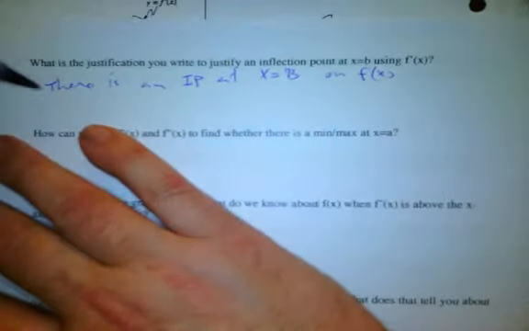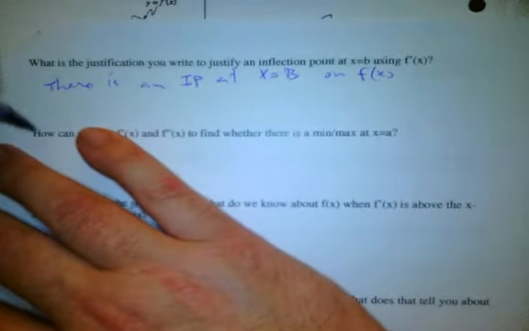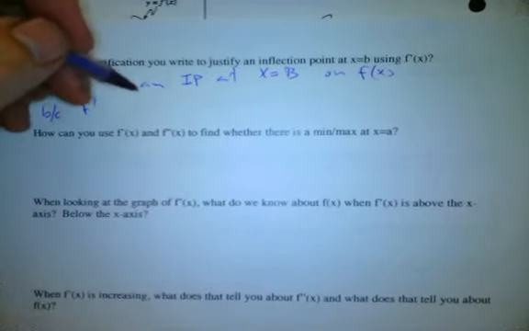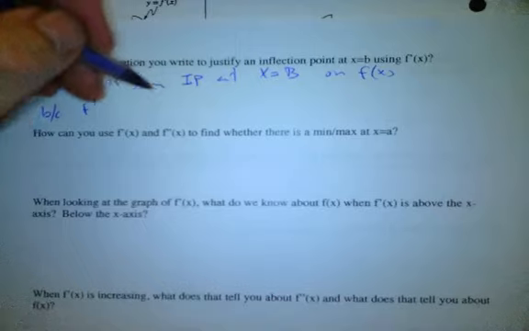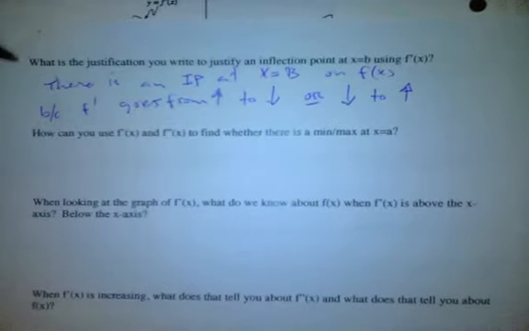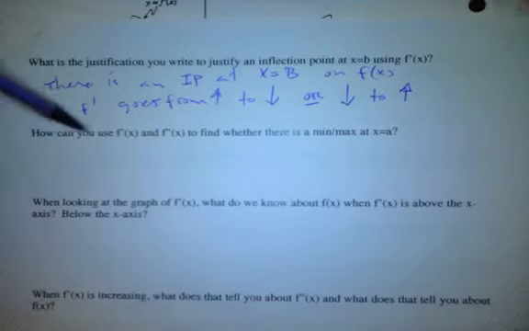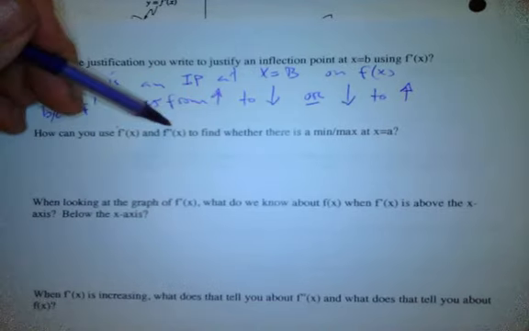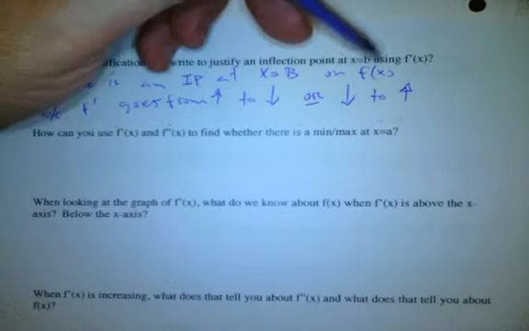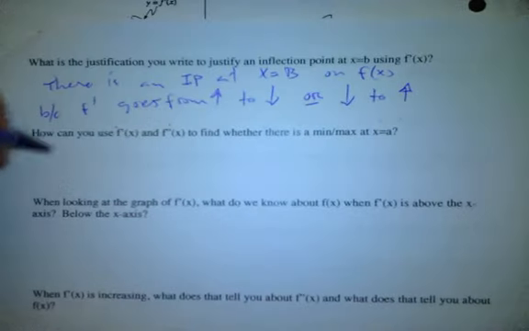We said there is an inflection point at x equals b on f of x because f prime goes from increasing to decreasing or decreasing to increasing.